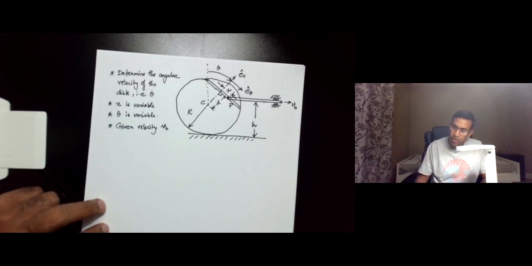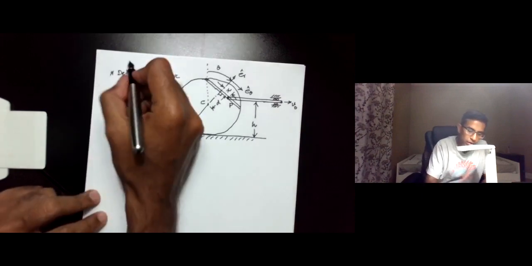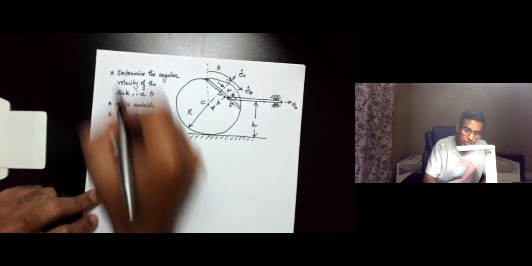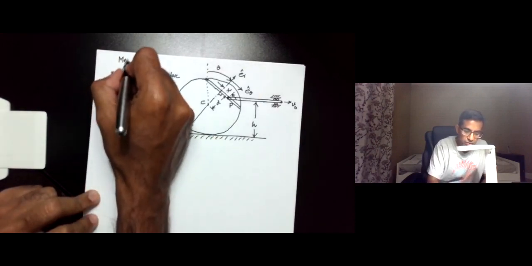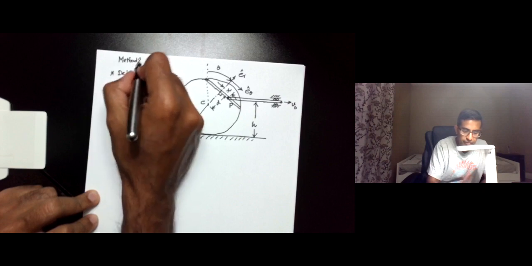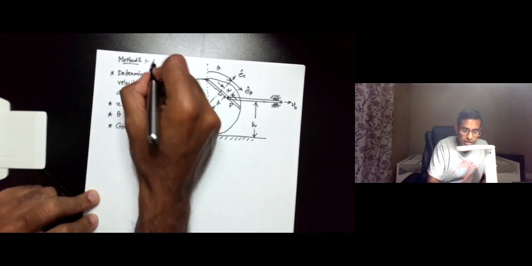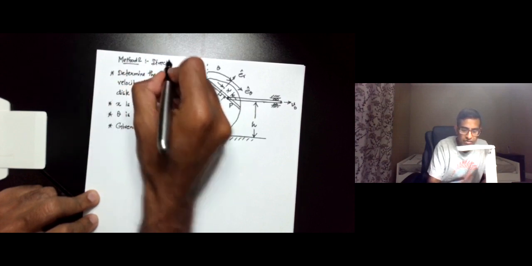So in solving this problem, we will now take method 2, and that is going to be direct differentiation.